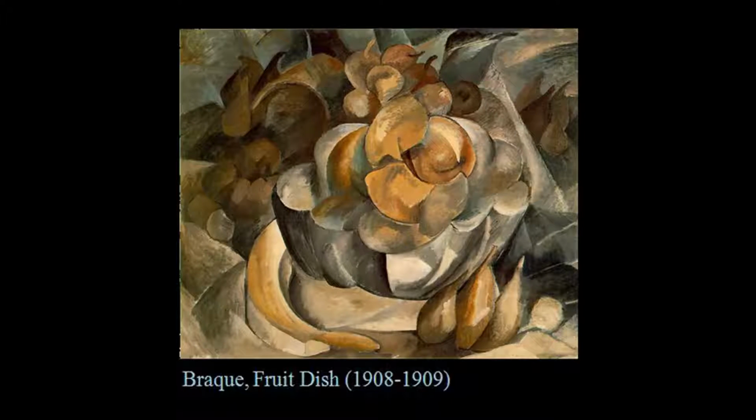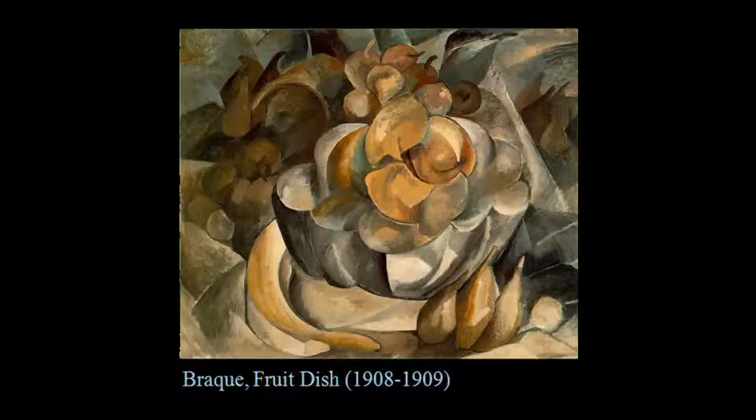Like Picasso, Braque also picks up ordinary subject matters, in fact very simple subject matters, like a fruit bowl full of fruits, or a small little landscape, or a man or a woman, a human figure. But again, for them, it is only a pretext, an opportunity, a situation to experiment with their Cubist language.